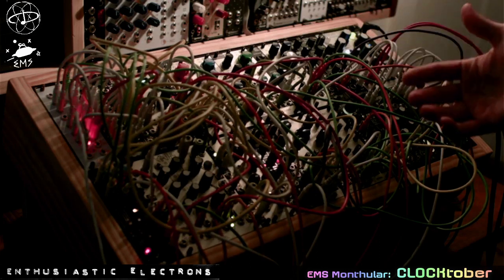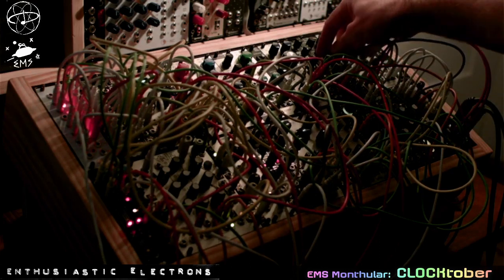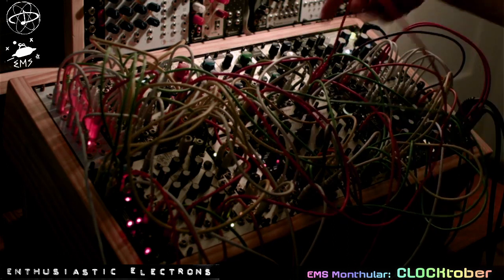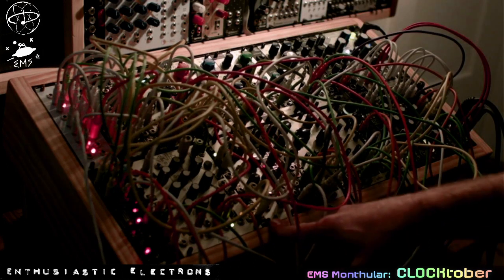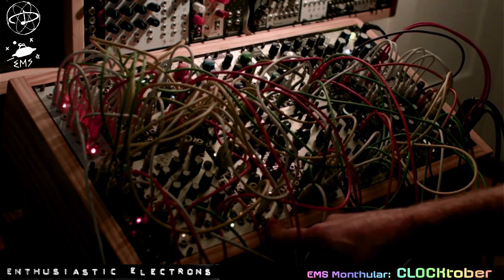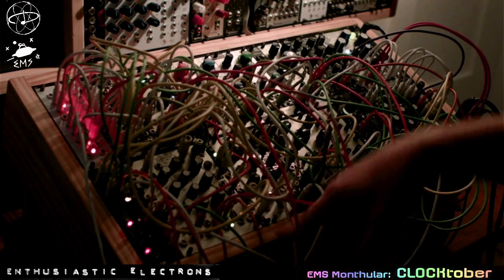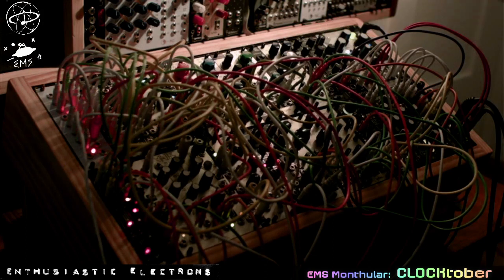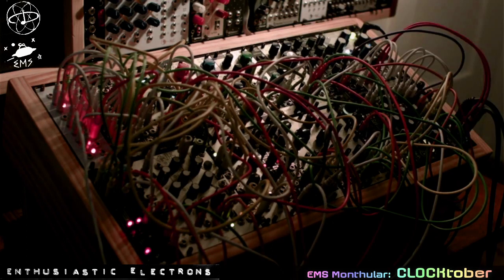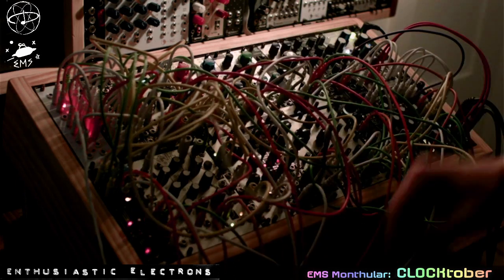interesting rhythm into that, and then the pitch of that is coming from the sample and hold, only it's not the sample and hold, it's the trigger and hold, but that's being attenuated, so either there's no pitch change or else just a little bit of pitch change. And then that's going into the submix. That's the whole patch. And it was cool. It was just all clock-based for Clocktober.